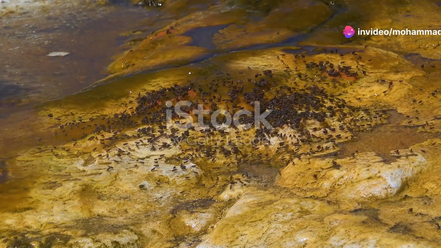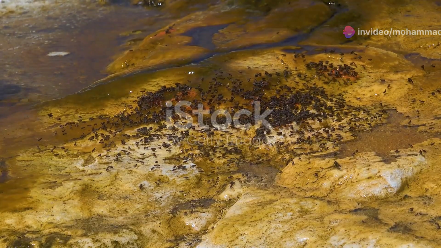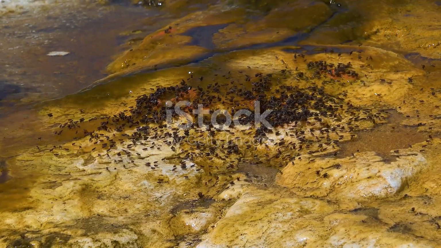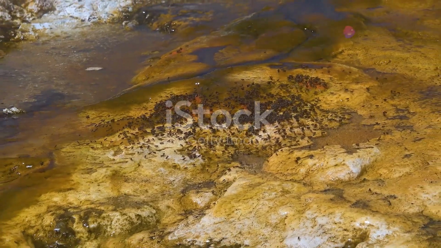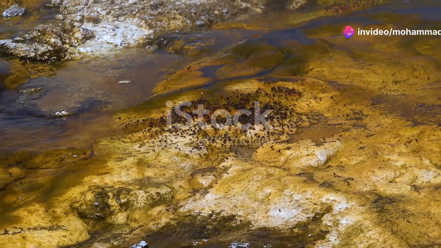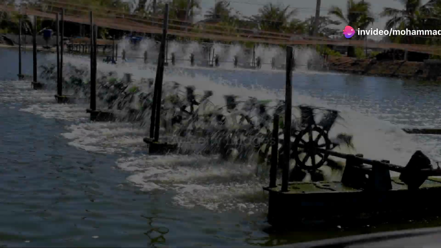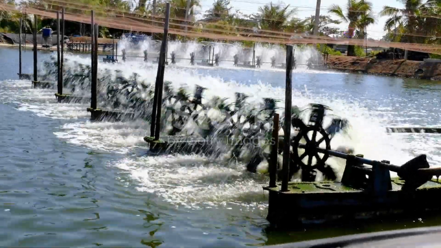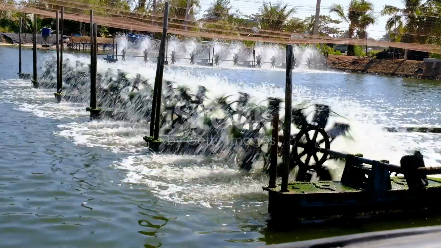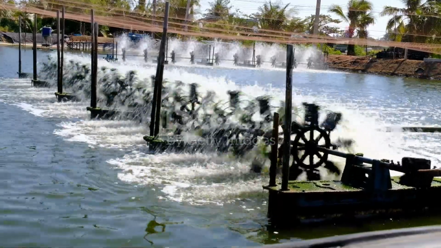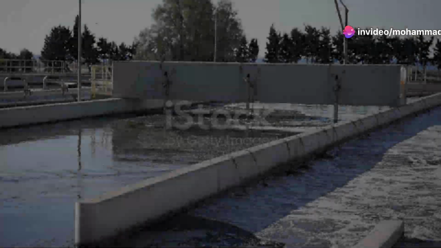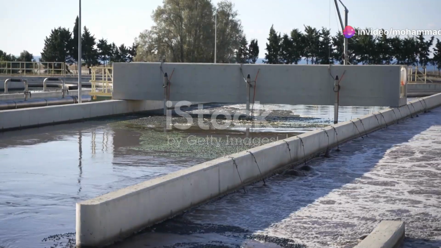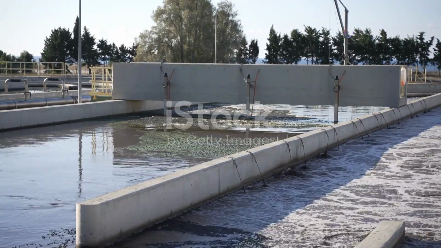Anaerobic ponds. Deeper than aerobic ponds, anaerobic ponds have limited oxygen penetration. Anaerobic bacteria, which thrive in the absence of oxygen, are responsible for the decomposition of organic matter in these ponds. Facultative ponds. These ponds have both aerobic and anaerobic zones. The upper layers are aerobic, while the bottom layers are anaerobic. This combination of conditions allows for a wider range of biological reactions to occur, enhancing treatment efficiency.